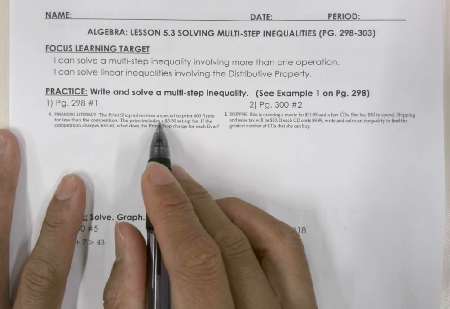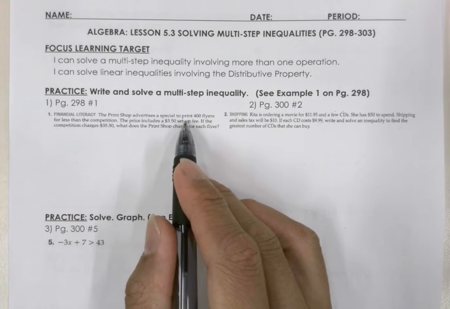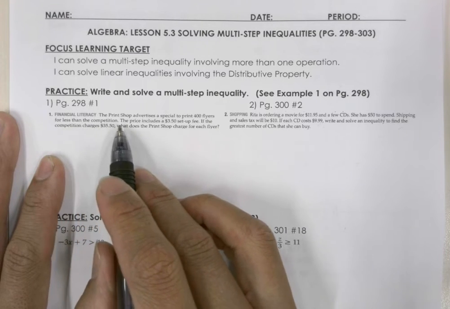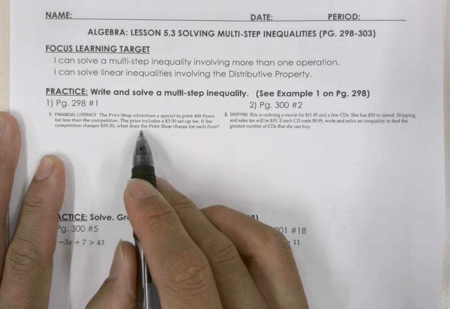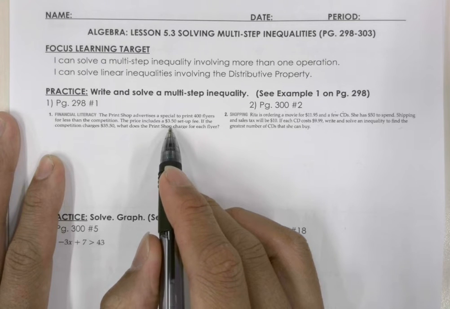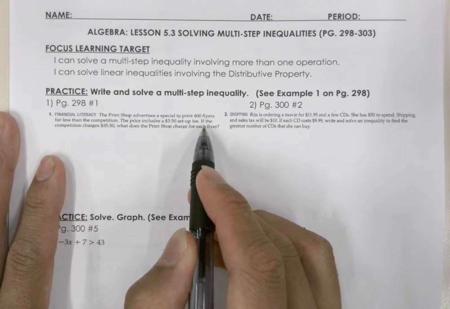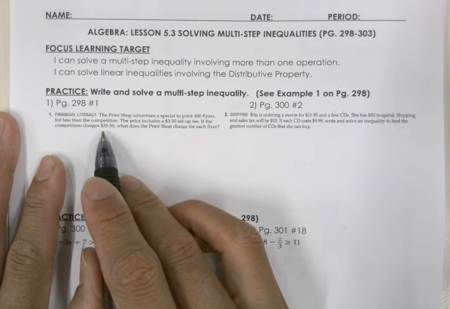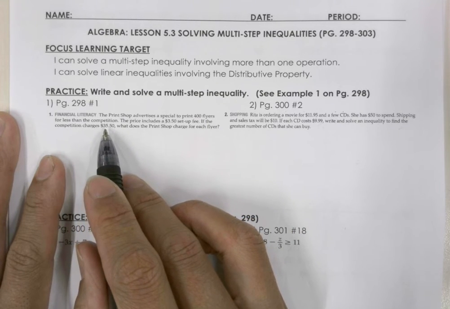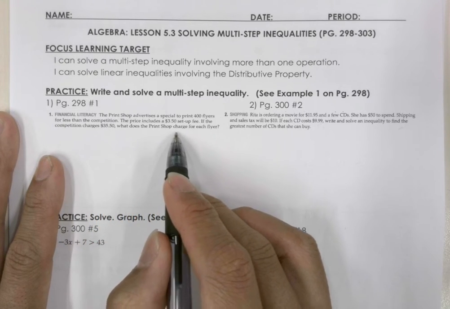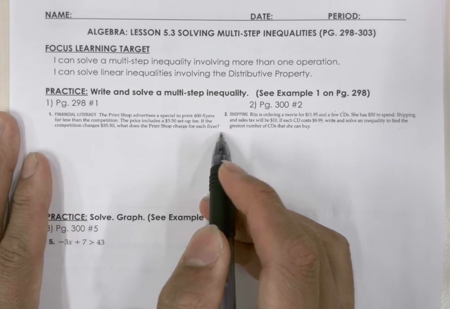The print shop advertises a special to print 400 flyers for less than the competition. The price includes a $3.50 setup fee. If the competition charges $35.50, what does the print shop charge for each flyer?